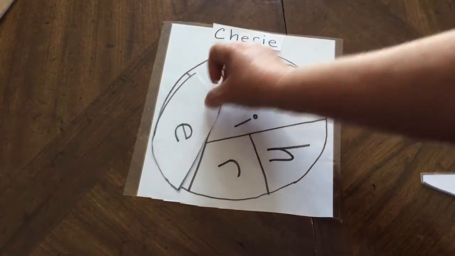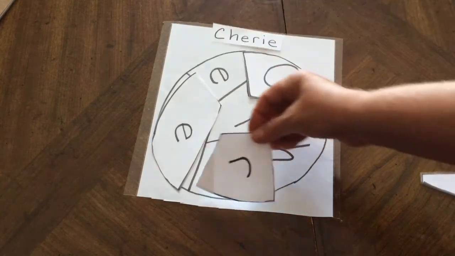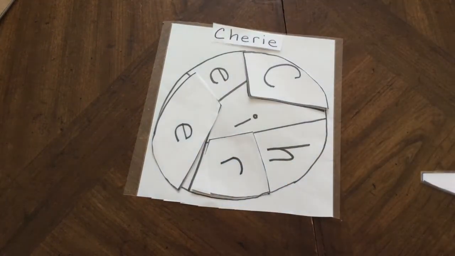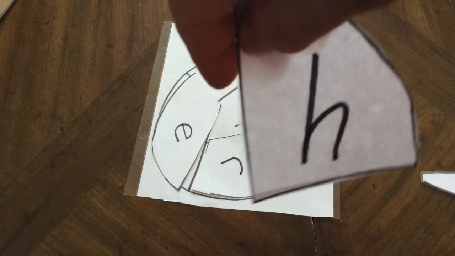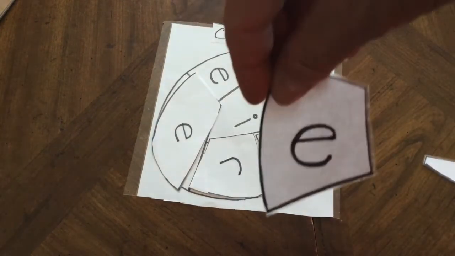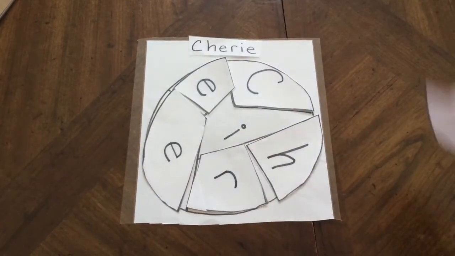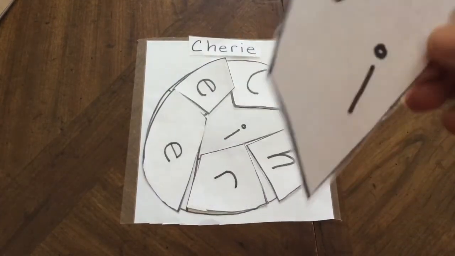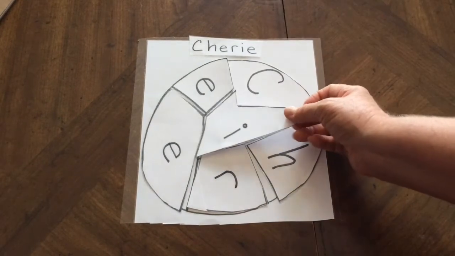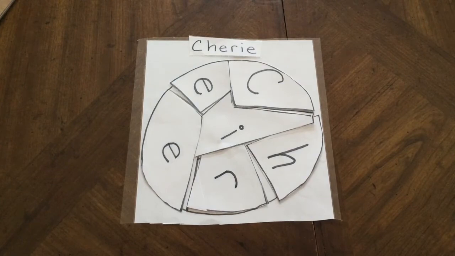E and R, H, E, I, and it would be laminated so they could take this home and practice it then. So there's the puzzle. Now one is for the Picture Sort Center.